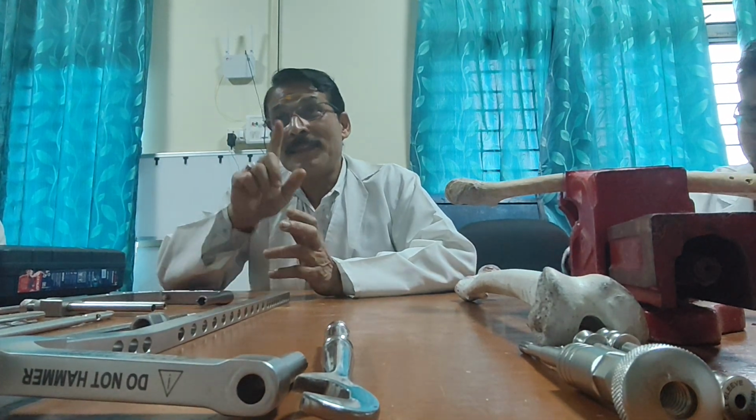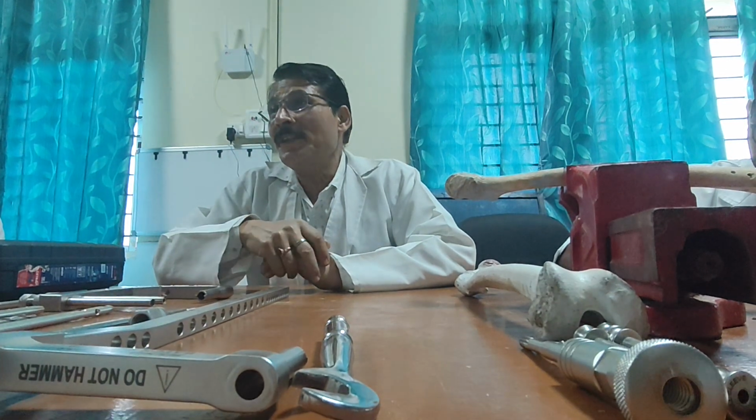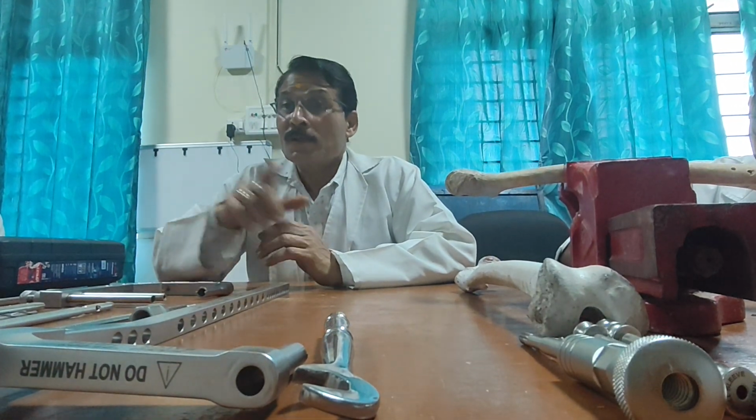On the other hand, in case of a plate, weight bearing means what? That means the entire body weight is being transmitted through the implants, so implants may fail. That is the basic principle.